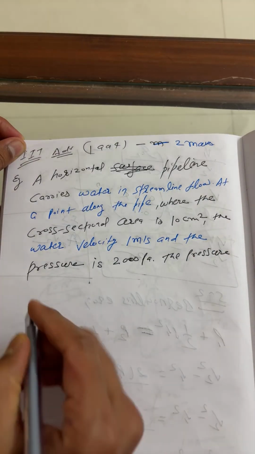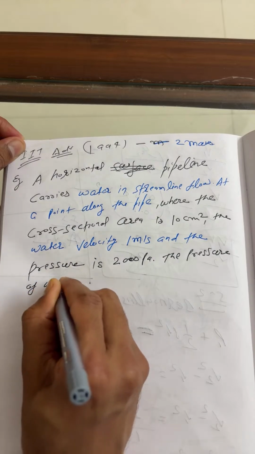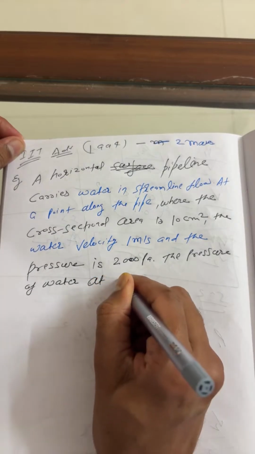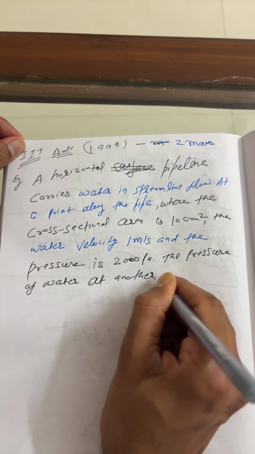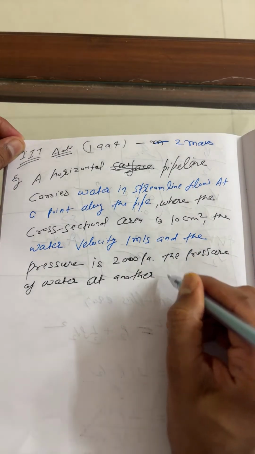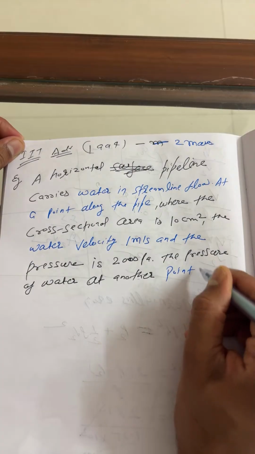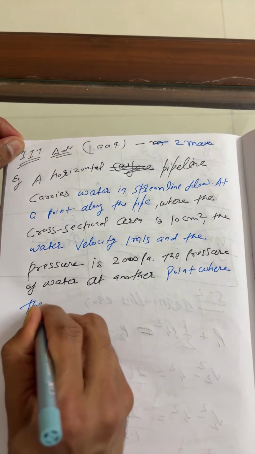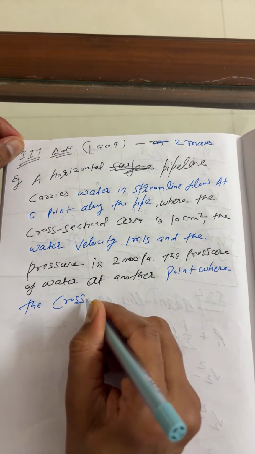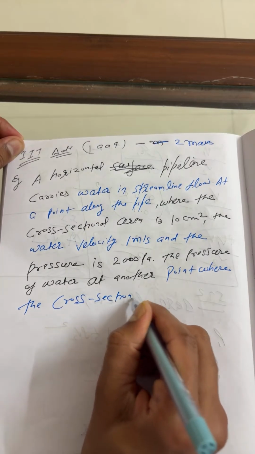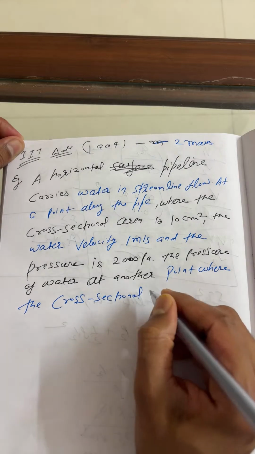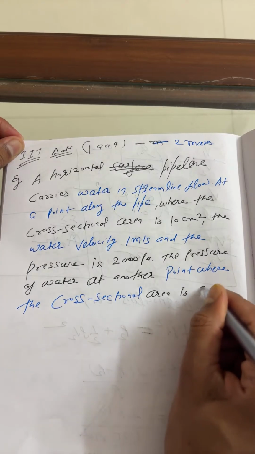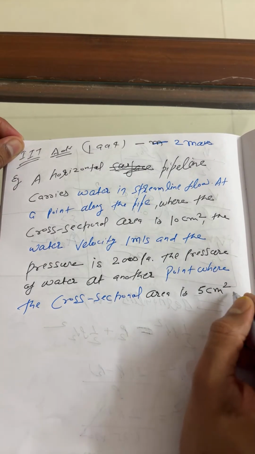The pressure of water at another point where the cross-sectional area is 5 centimeters square.